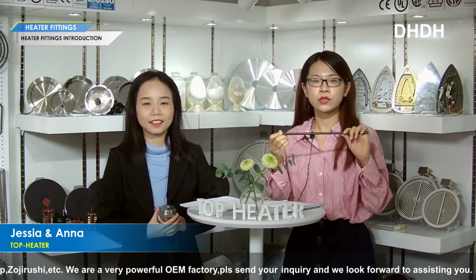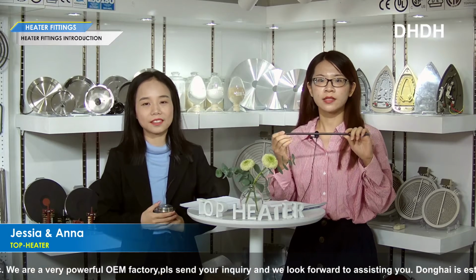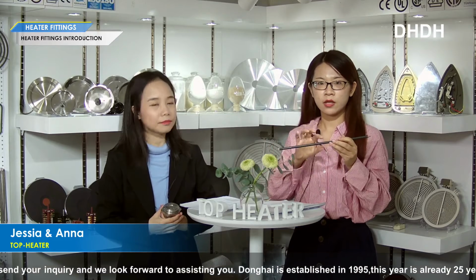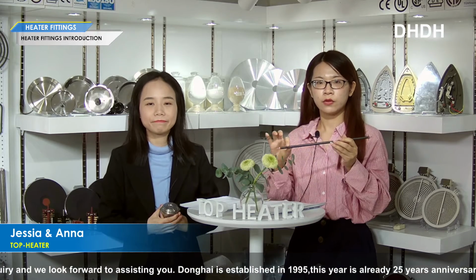First, we will introduce the flange, and also the terminal pin, the plug, and the resistant wire inside. MGO we will introduce tomorrow, so you can keep following us. And also we will introduce the hollow tube for the heating elements.